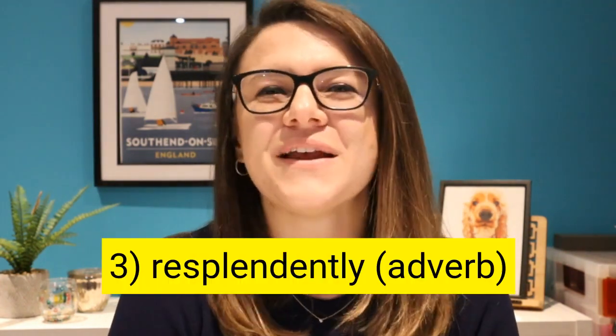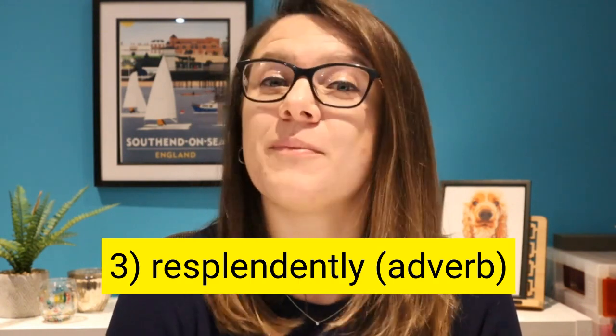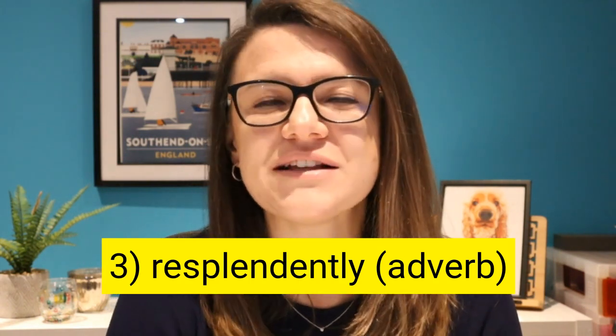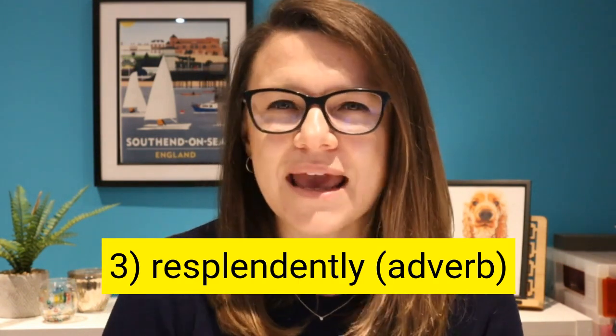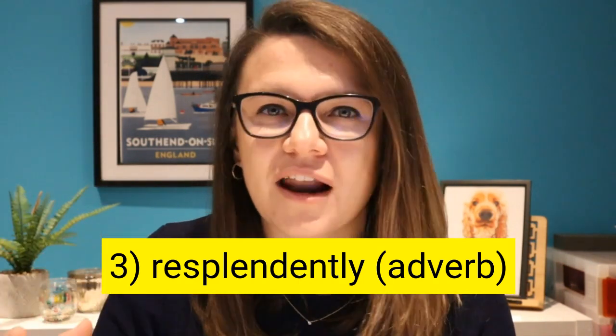The next word is the adverb resplendently. This is a really good word to describe the appearance of something. If something is resplendent or being portrayed or shown resplendently, it means it's very bright and colourful, almost very decorative. So we could say something like, the palace was resplendently decorated in time for the royal wedding. This means that they would have gone all out, really showing off their wealth. It would be a very impressive thing to look at if it was described as looking resplendently.